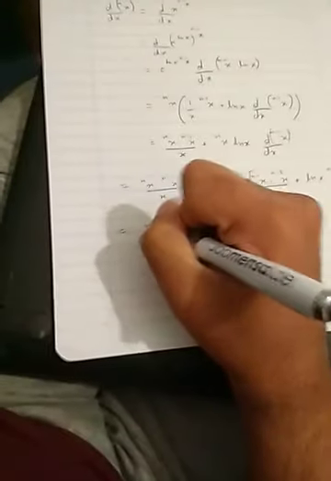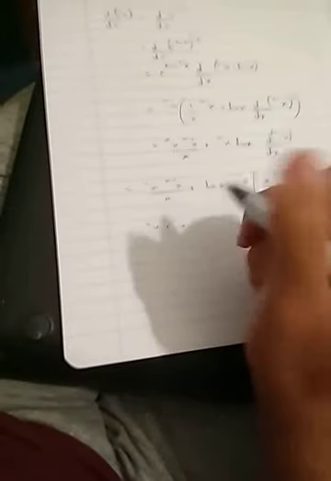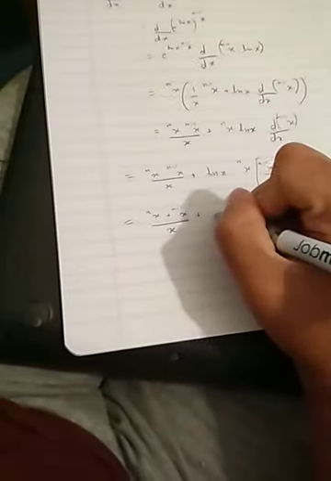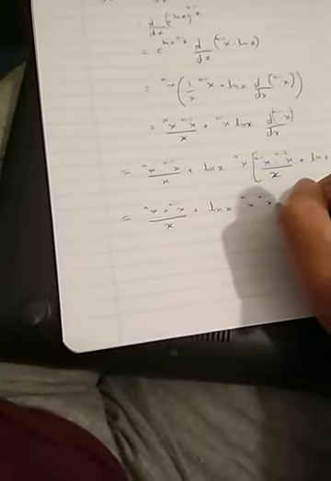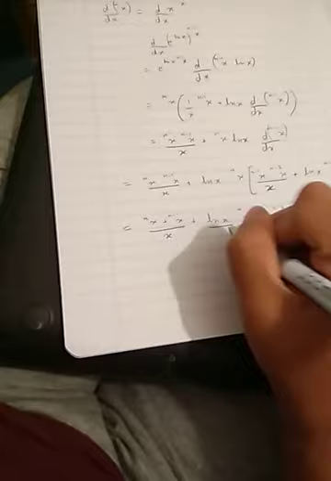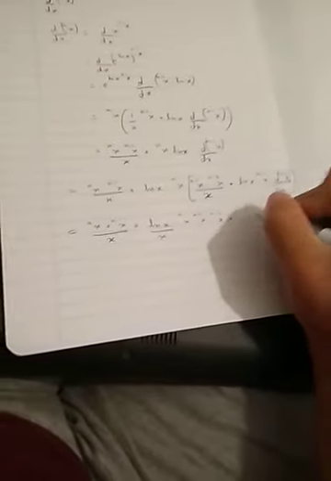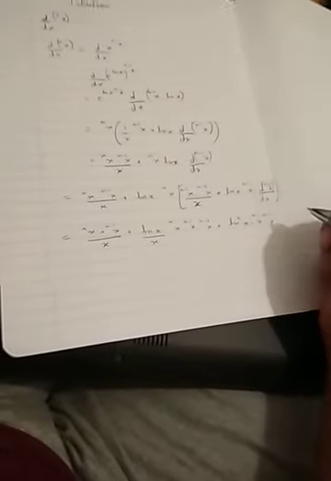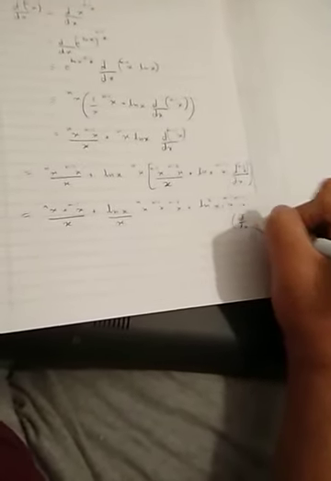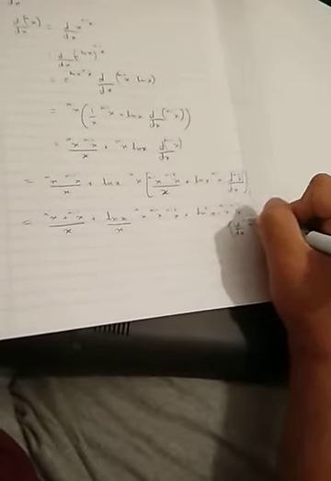Okay, all right, so collecting these terms, we have x tetration n times x tetration n minus 1 upon x plus ln x times x tetration n times x tetration n minus 1 times x tetration n minus 2 upon x plus ln square x times x tetration n times x tetration n minus 1 multiplied by d by dx of x tetration n minus 2.